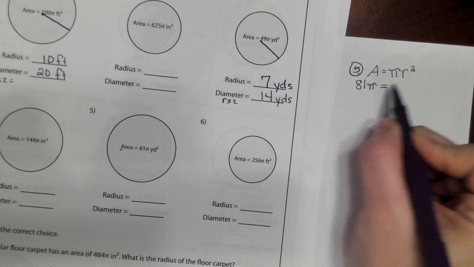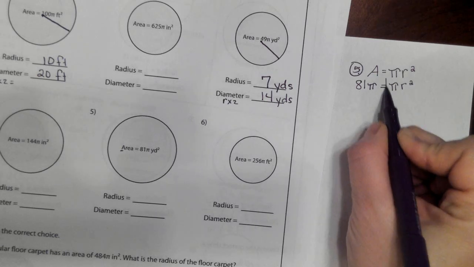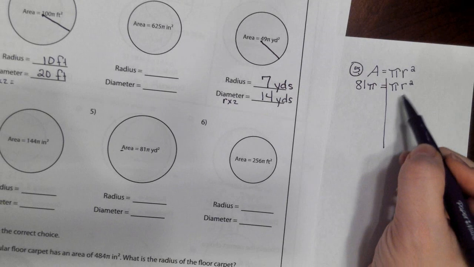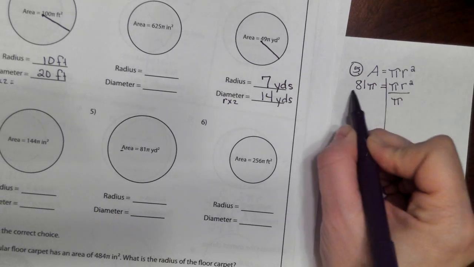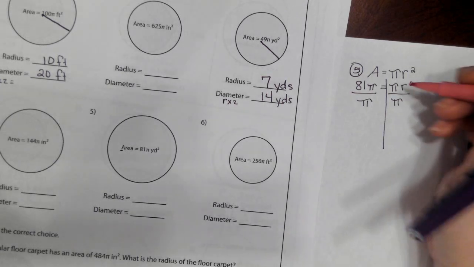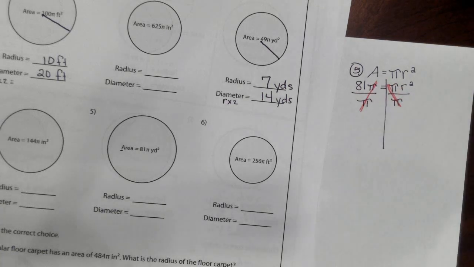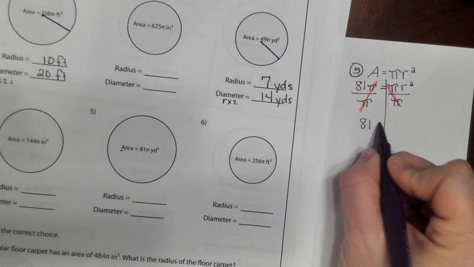On the right side, keep the pi symbol again this time. And now we have our equation to solve. Our goal is to get r by itself, so we need to divide both sides by pi. Pi's cancel. So I'm left with 81 is equal to radius squared.